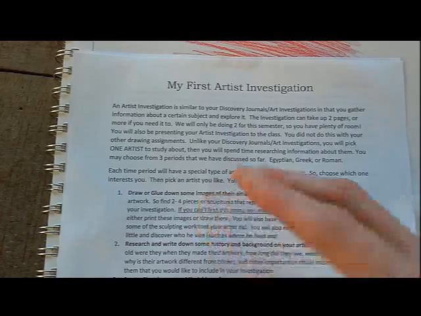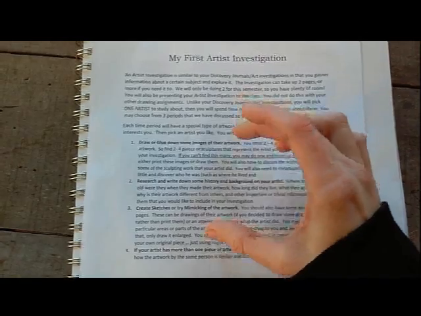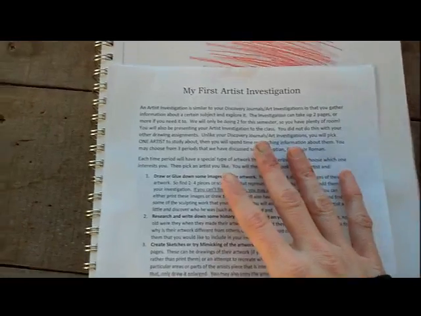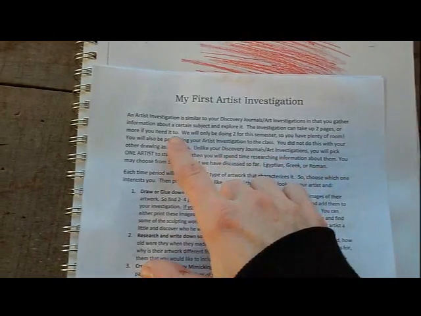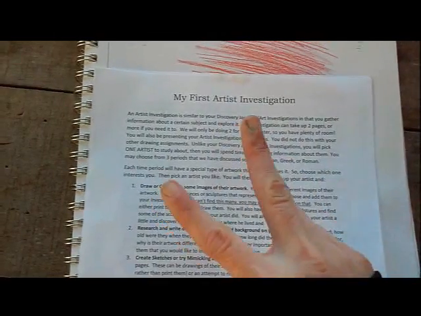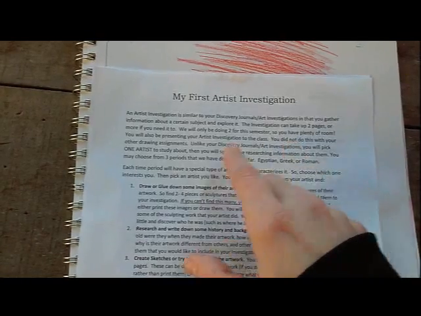So it's very similar because we're going to have a specific thing, which is an artist this time, and we're going to explore that artist. Okay. The investigation can take 2 pages, or you can even take more if you need it. We're only going to be doing 2 for this semester, just 2. So this one and then 1 more. So you have plenty of room.